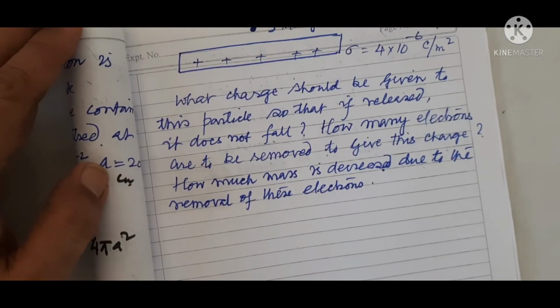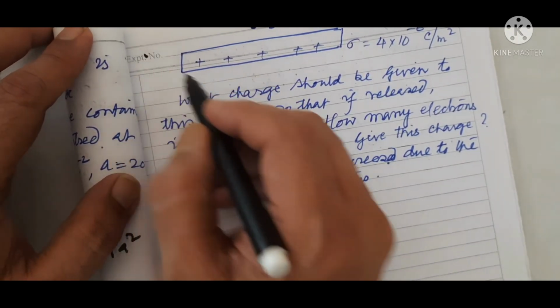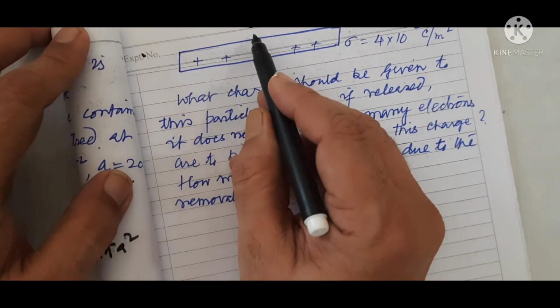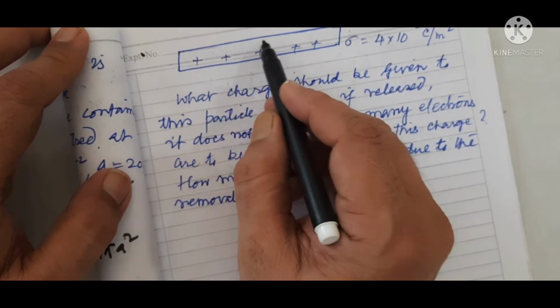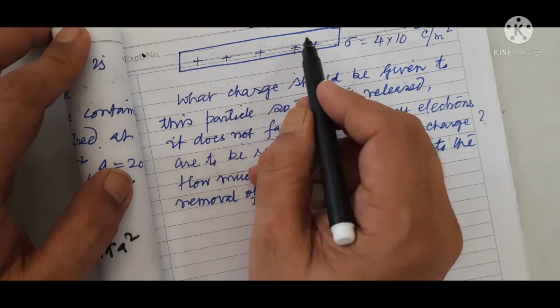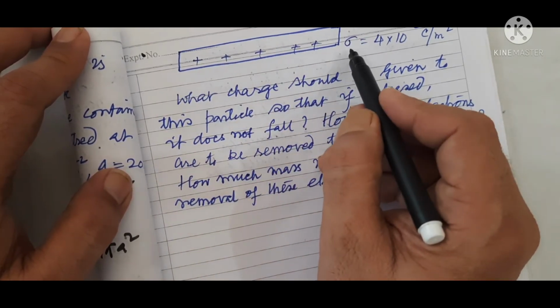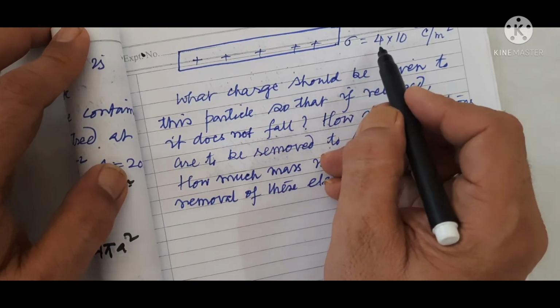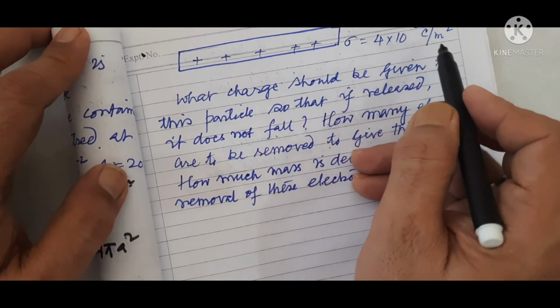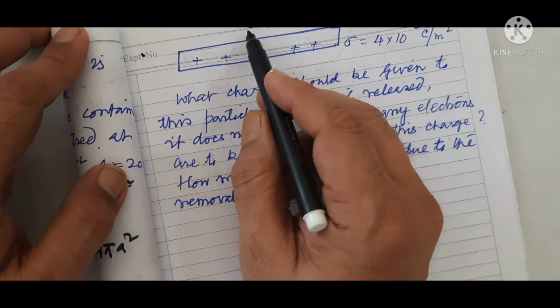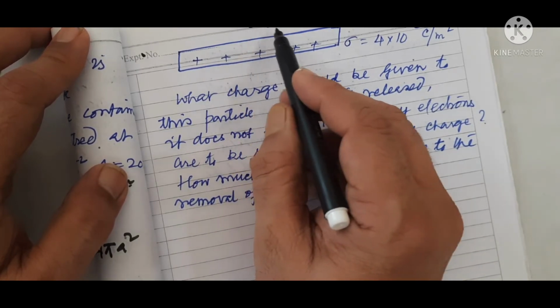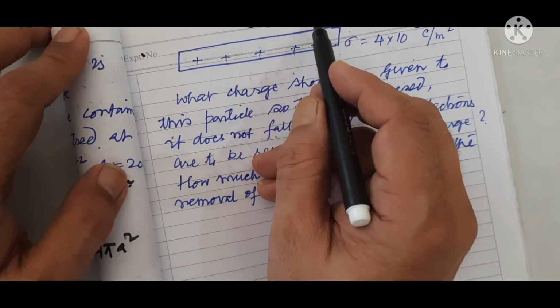Another important question. A particle is near a charged rod. This charged rod has a surface charge density sigma equal to 4 into 10 to the power minus 6 coulomb per meter square. This particle has a mass of 5 into 10 to the power minus 6 gram.